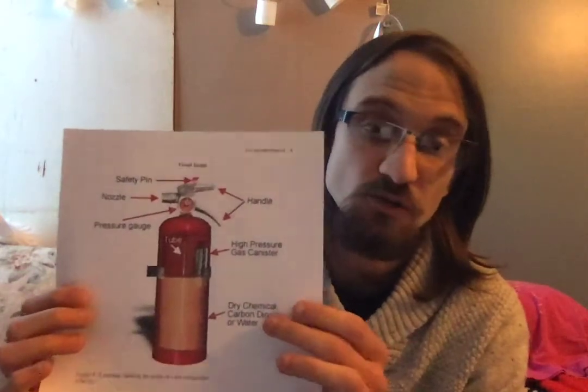So that is the description of a fire extinguisher, and hopefully this information will help you should you encounter a fire in your lifetime.